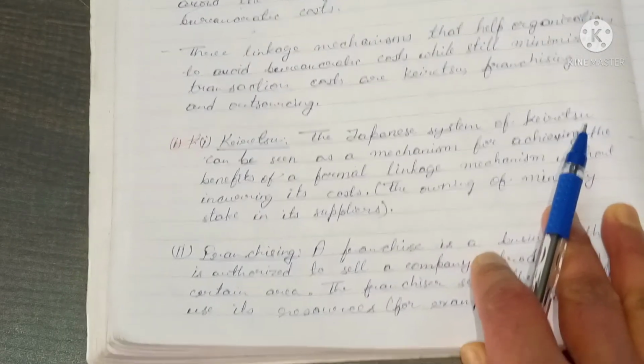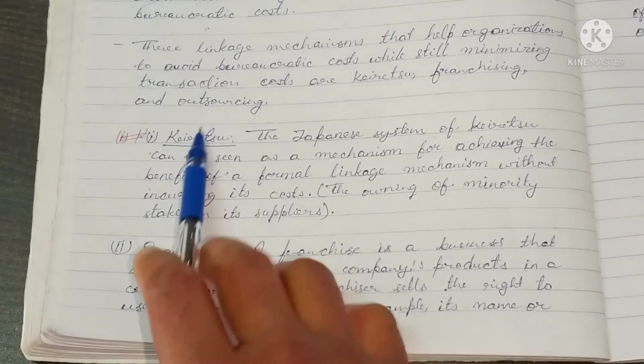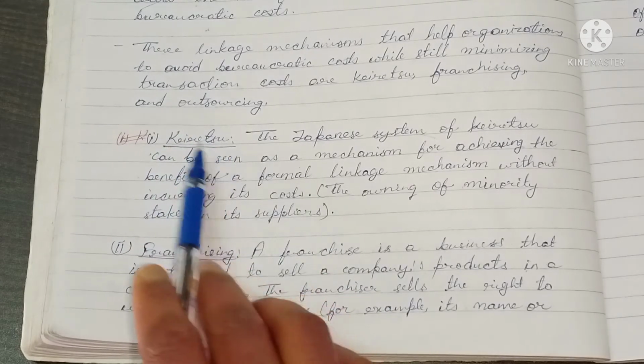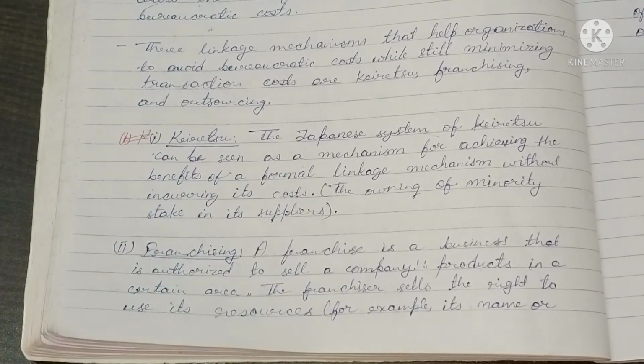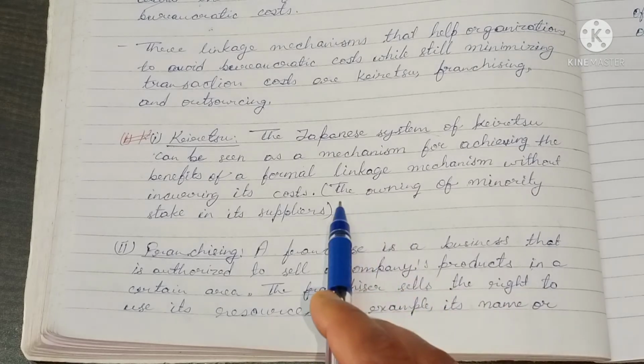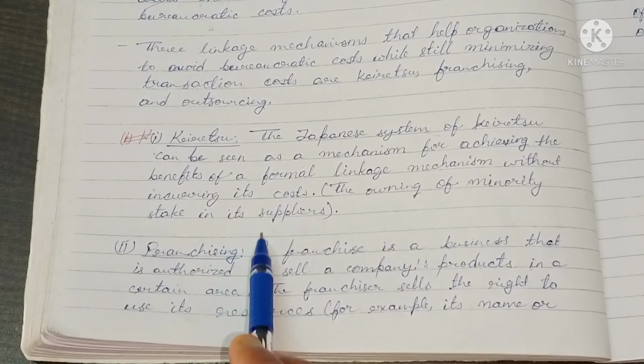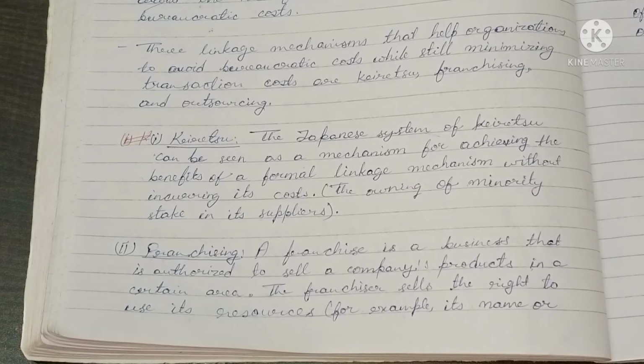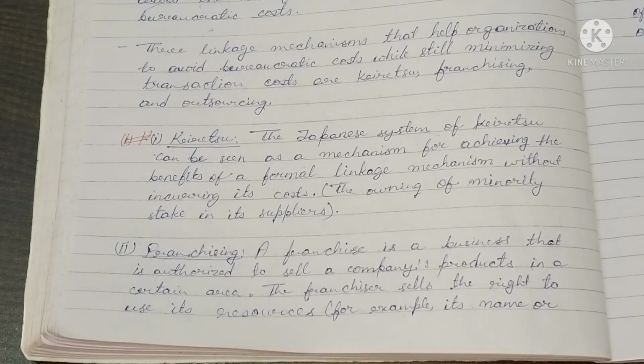The first is keiretsu. Keiretsu is a Japanese system of inter-organizational linkage. What happens is the owning of a minority stake in its suppliers. So what do different organizations do? They buy stocks of the company from which they get their supplies.